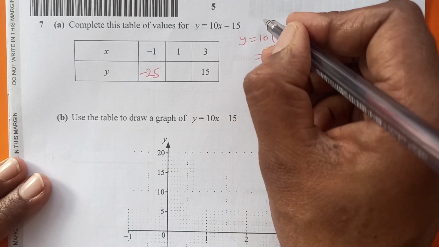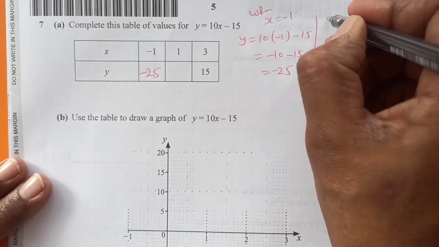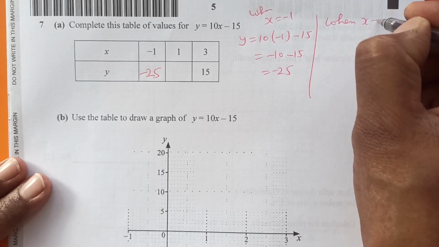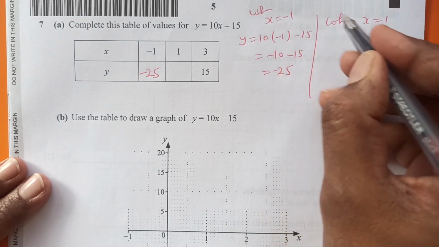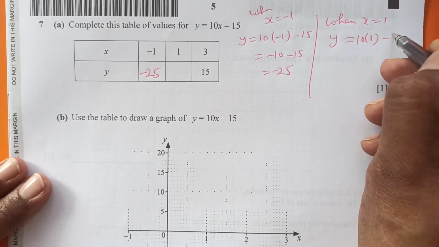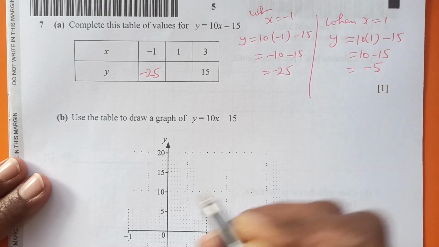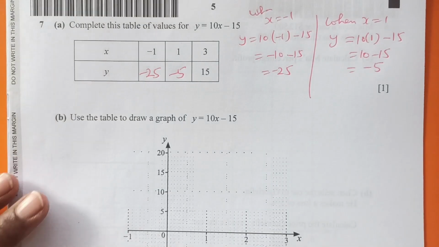Now this is for when x is 1. This was x negative 1, now we have x equal to 1. So this is 10 times 1 minus 15. So 10 minus 15 is minus 5. So this answer is minus 5.